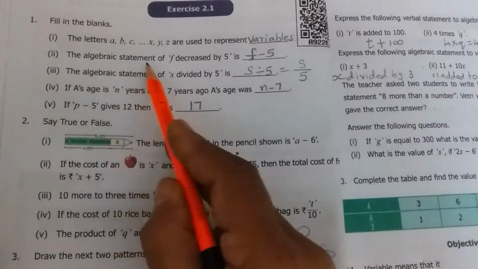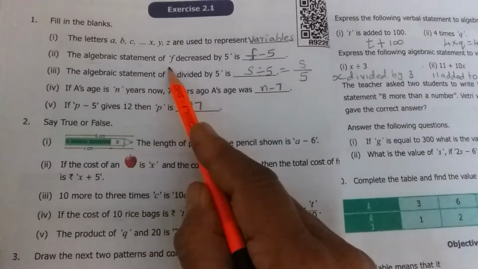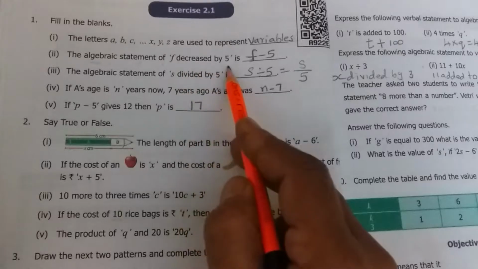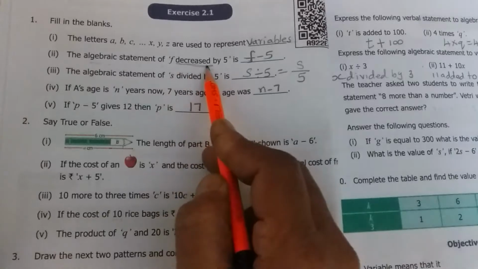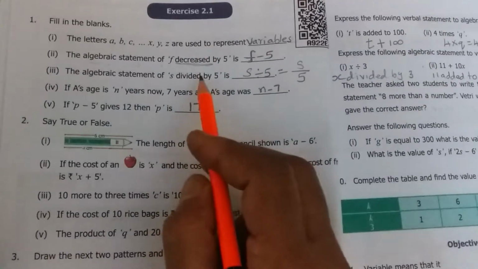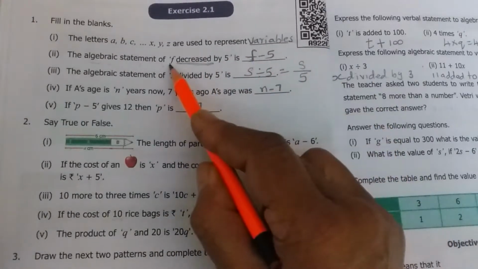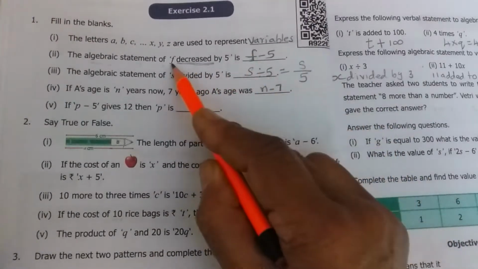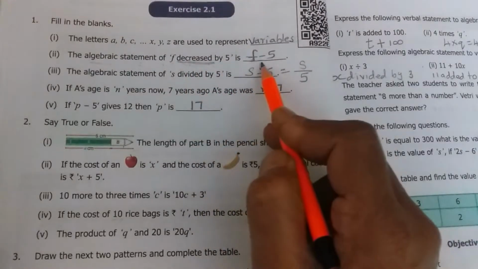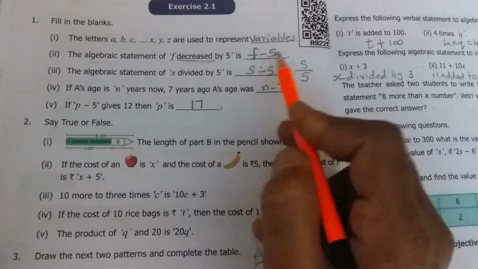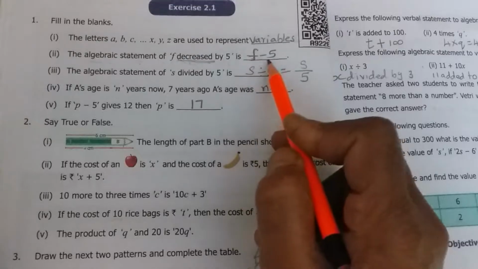Second one, the algebraic statement. You have to write the algebraic statement, that is an expression for f decreased by 5. What do you mean by decreased? Decreased means it is less. The value has become less. So what should we do when it is less? Subtract. f decreased by 5. So f decreased means minus 5. We just replace the word decreased by the minus sign. That's all. We get an algebraic expression. f decreased means f minus and 5. So it is f minus 5.